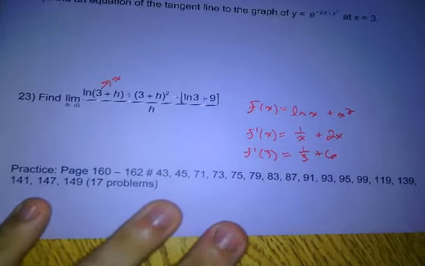So the old thing used to be in the textbook. I made my own thing.